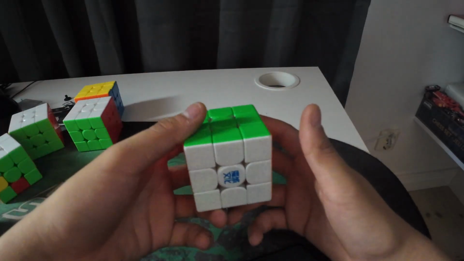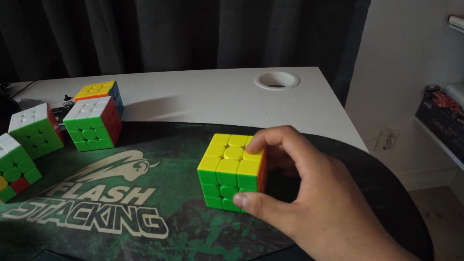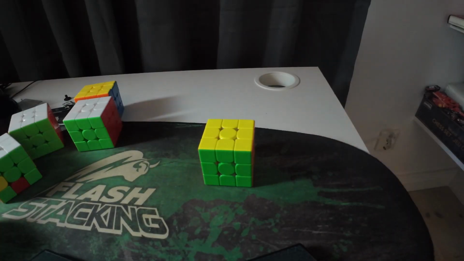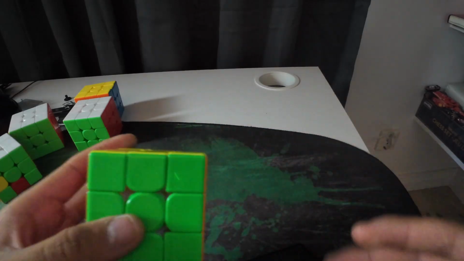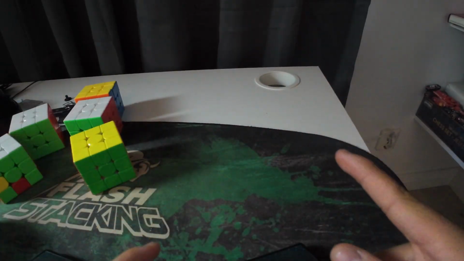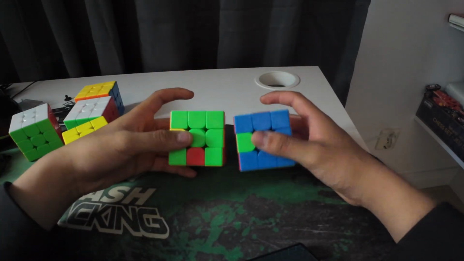And if you're unfamiliar with the basics of blindfolded solving, then I recommend you go check out my OP, or Old Pochmann, beginner guide to blind solving, which you can find down below in the comments, because this method just builds on the basics that you learned in that video. So go check that out. Now, anyways, let's get into a deeper dive into M2.